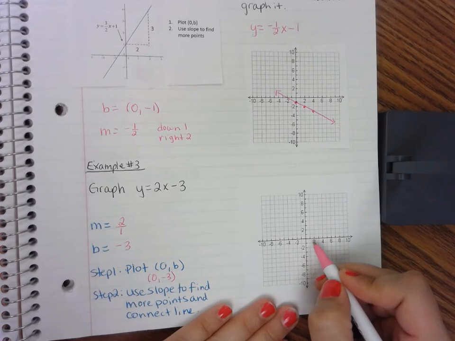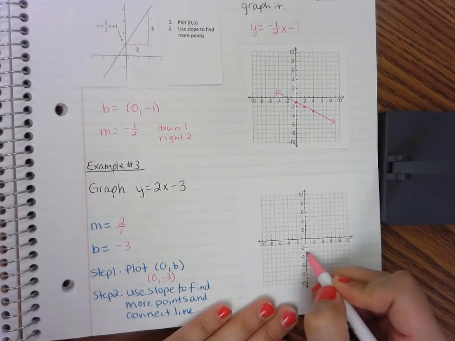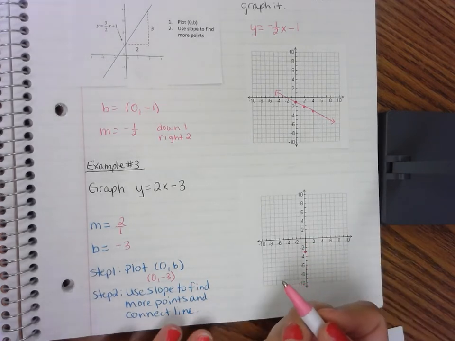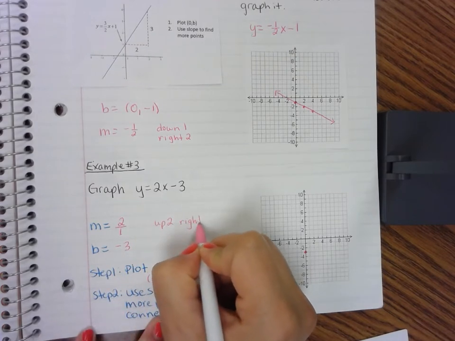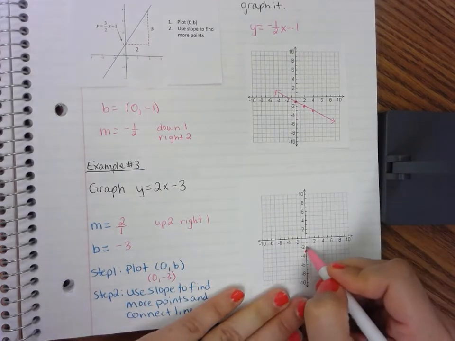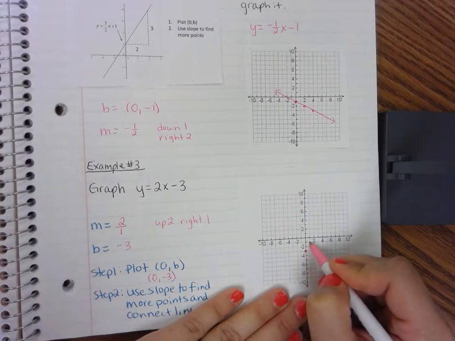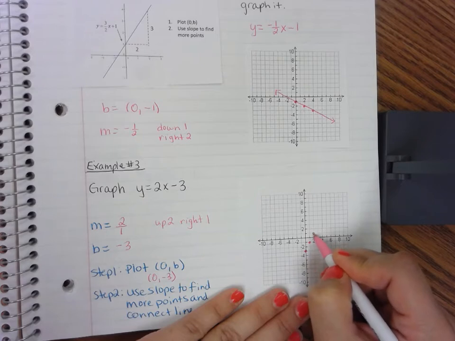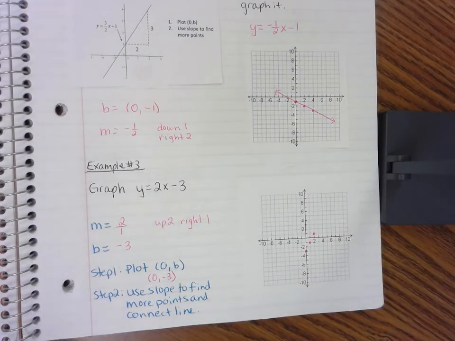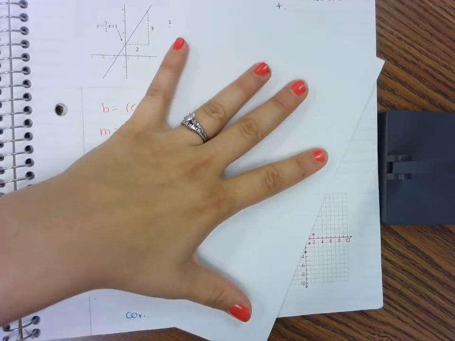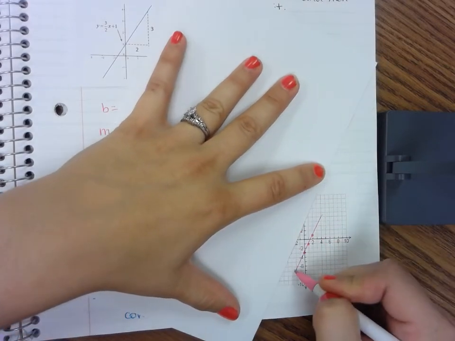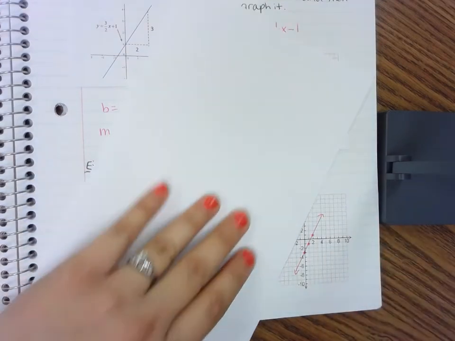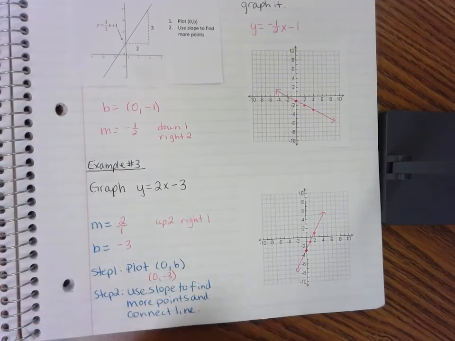So I'm going to first plot (0, -3), and now I'm going to go up 2, right 1. So I'm going to go up 2 from here and to the right 1. From this point, I'm going to go up 2 and to the right 1. And now I have 3 points that are going to form my line, and I will connect them. Again, you can use a ruler or a piece of paper. And now we have graphed y equals 2x minus 3.